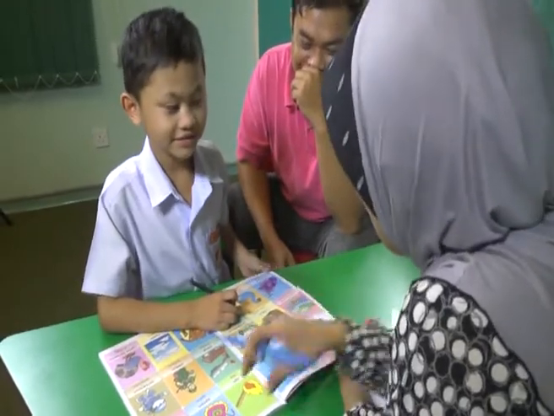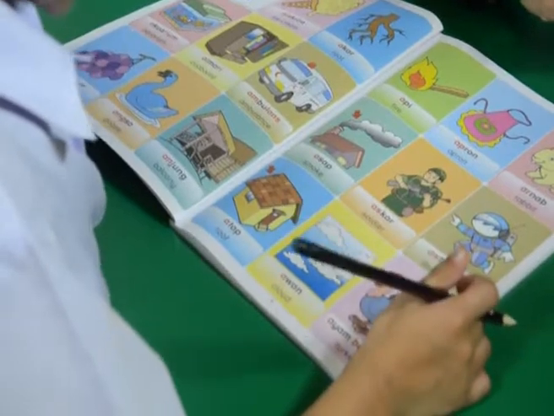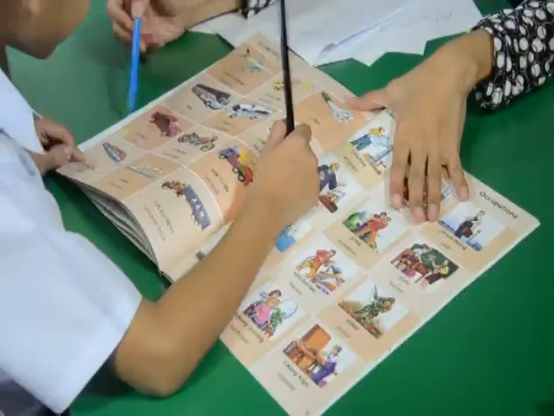Child 1 has difficulty in recognizing alphabets and is unable to read. He sometimes guessed the word according to the picture shown.